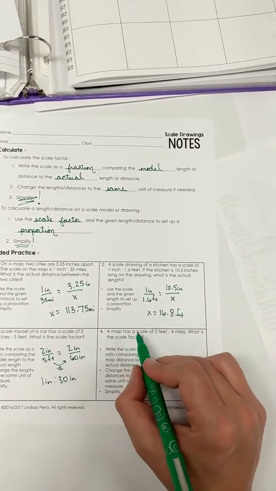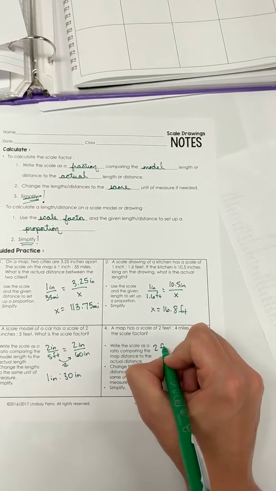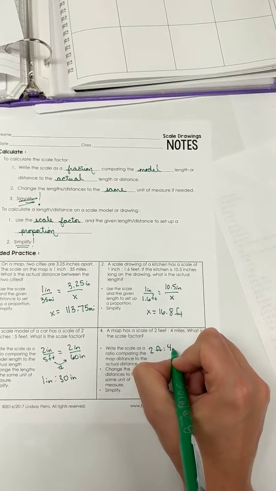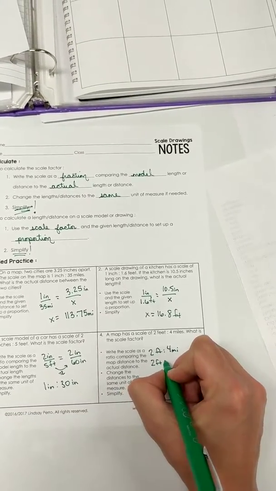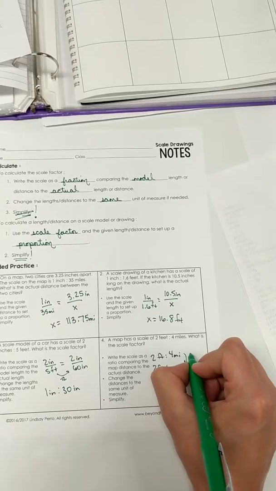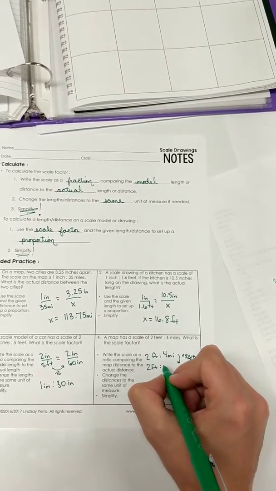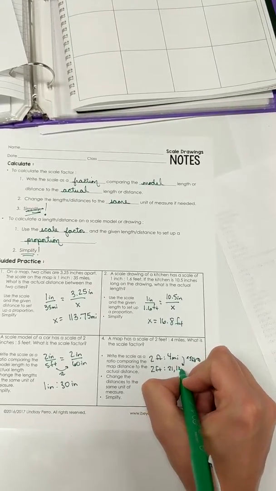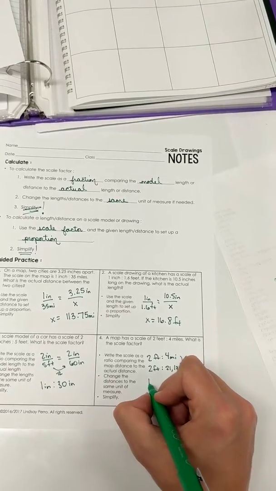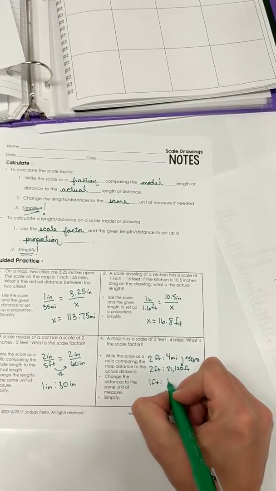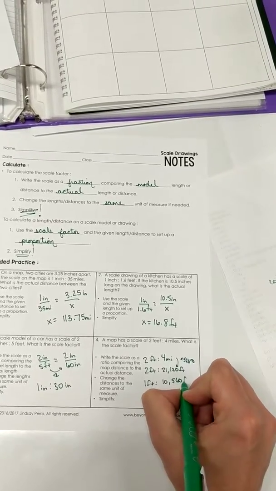Number 4, a map has a scale of 2 feet to 4 miles. What is the scale factor? So again, 2 feet to 4 miles. There are 5,280 feet in a mile, so 4 times 5,280 feet gives me 21,120 feet. Dividing out my 2 to simplify, I get 1 foot for every 10,560 feet.